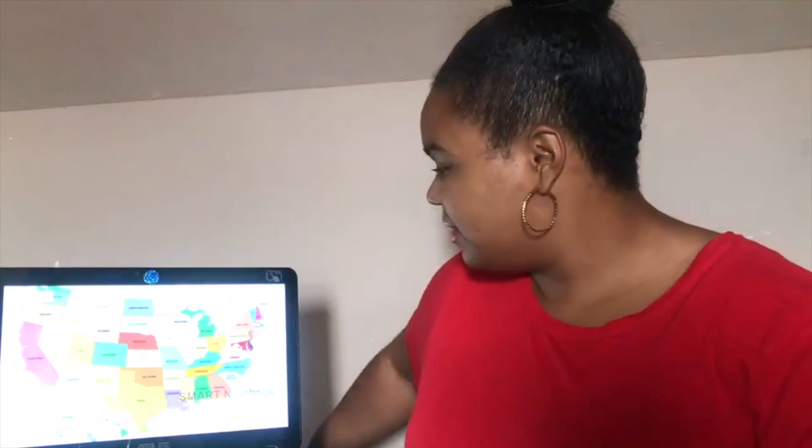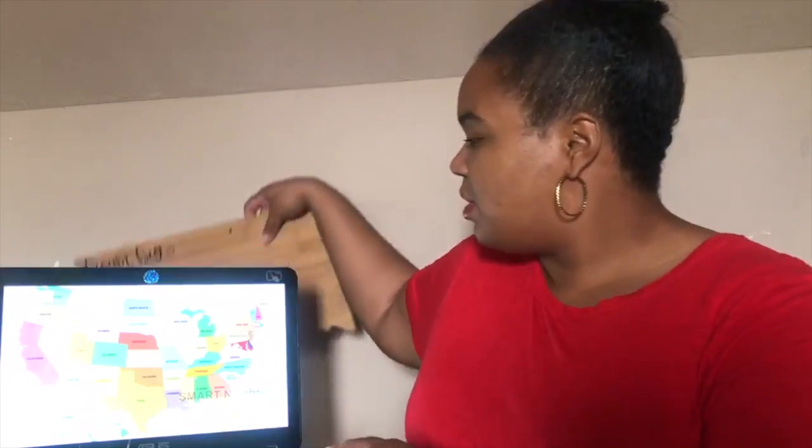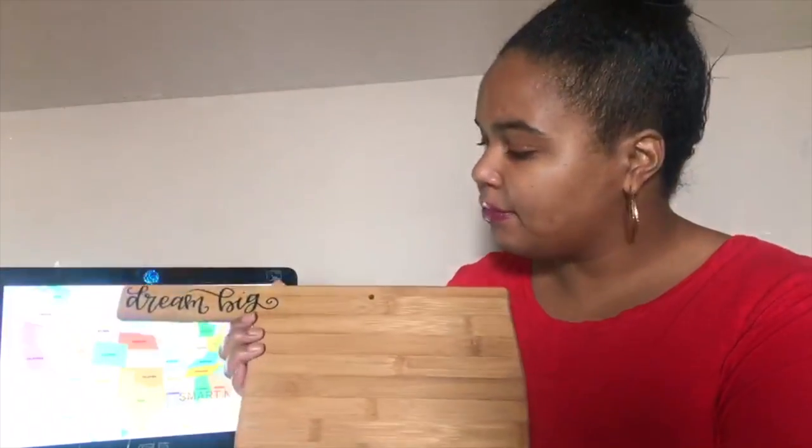Now, these shapes are not the shapes that we know, not like a star or a circle or a rectangle. States are shaped all different ways, and Oklahoma is shaped all different ways too. So I'm going to show you. Oklahoma looks like this. Can you see that?